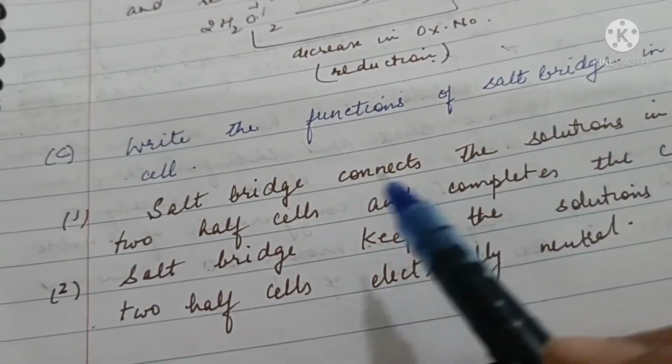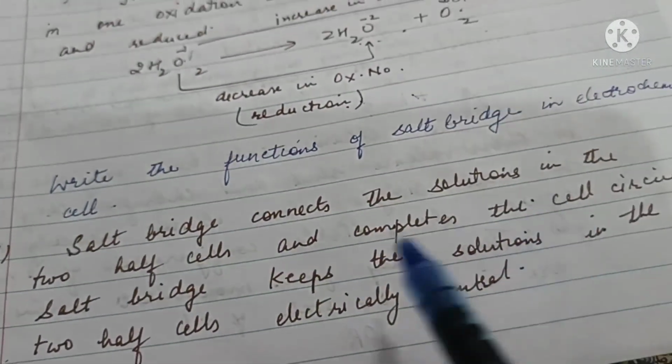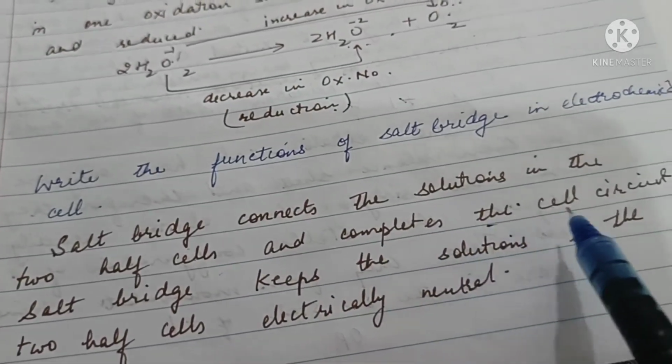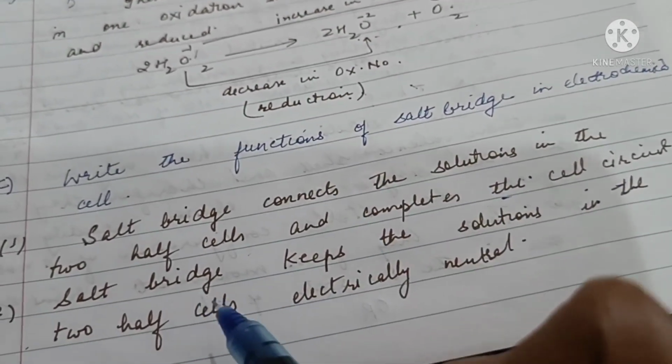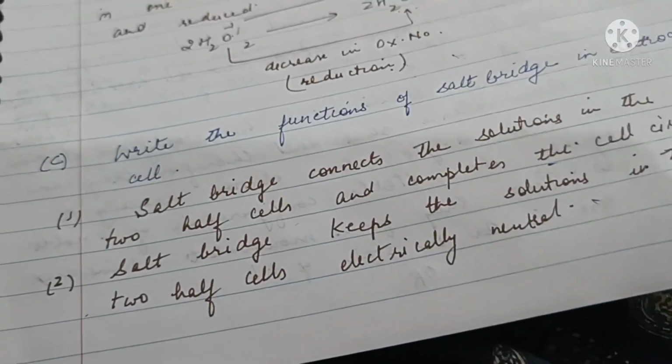Write the functions of salt bridge. Salt bridge connects the solutions in the two half cells and completes the cell circuit. The second function is that salt bridge keeps the solutions in the two half cells electrically neutral.